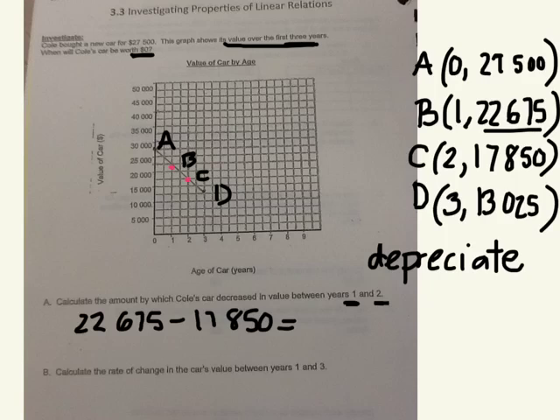So $22,675, take away the value that it was in year 2, and it decreased by $4,825. Next question is asking us to calculate the rate of change between year 1 and 3.